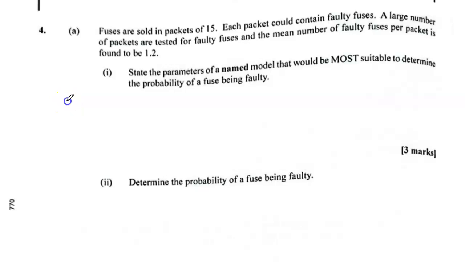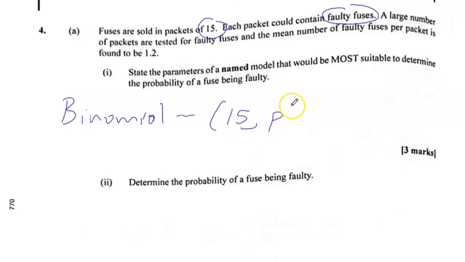So this is obviously a binomial distribution. There are two possible outcomes: a fuse could be faulty or not faulty. And we have a finite number of fuses in the packets, and that's 15. So the binomial distribution where n is 15, and the probability of a fuse being faulty, which we don't know as yet, is p.